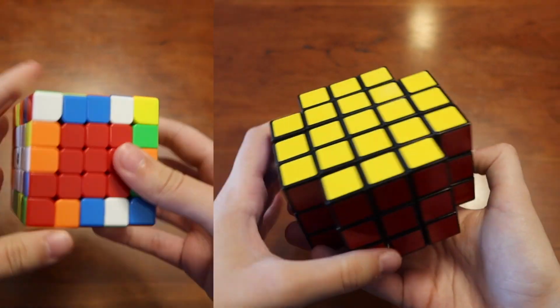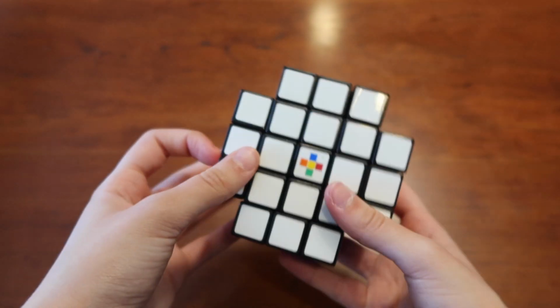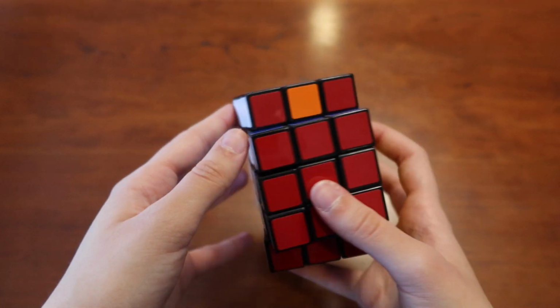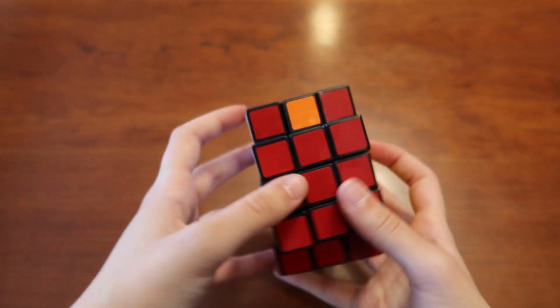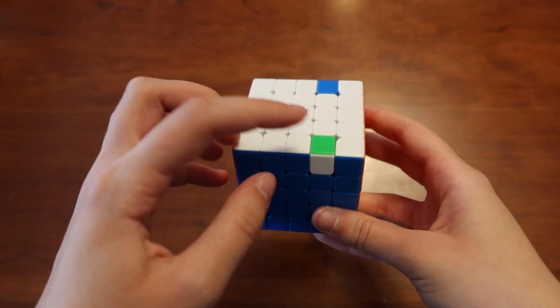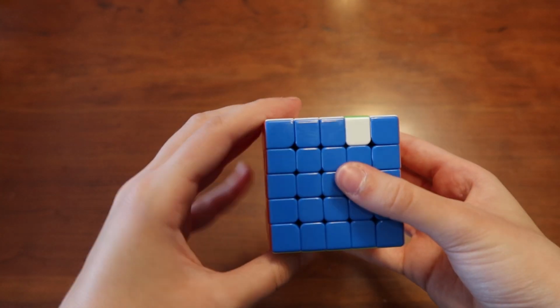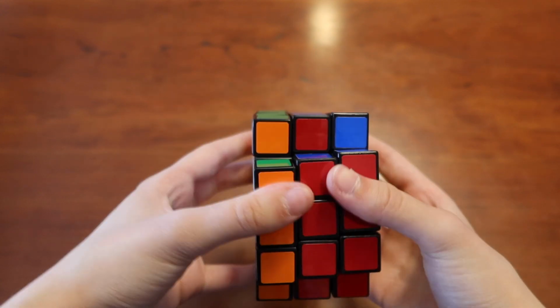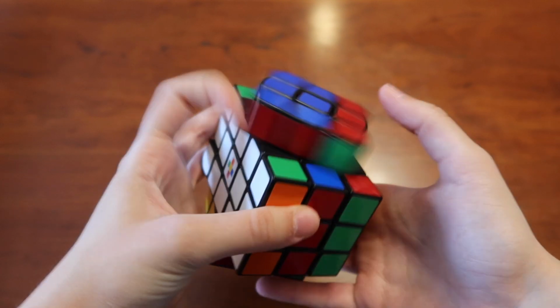The main difference between this and 5x5 centers is that with this you might run into a sort of parity where two centerpieces are swapped. Believe it or not, this can actually be solved using the 5x5 edge parity algorithm that switches opposite edges. I don't know why, but it works.